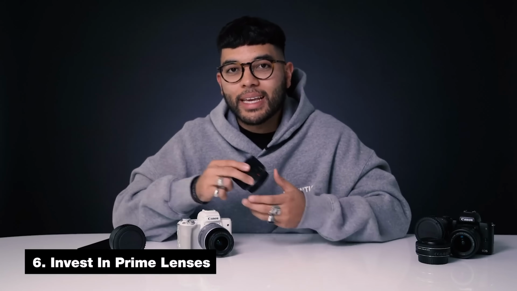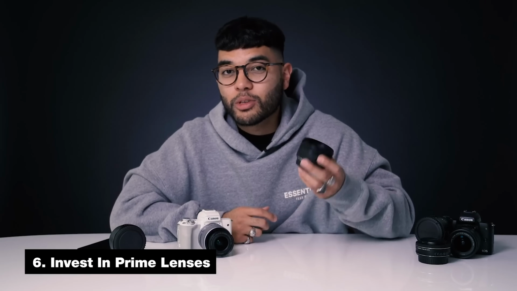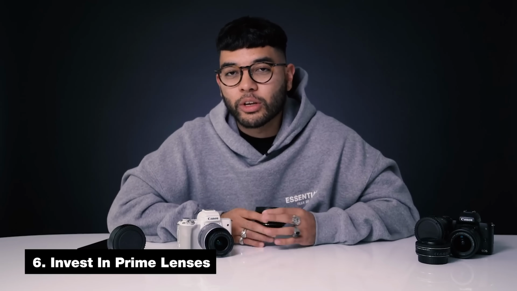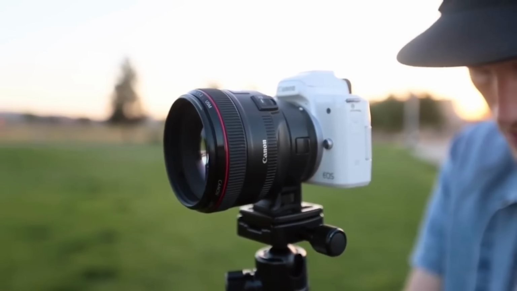You're good to go. The next step is to consider investing in prime lenses. Prime lenses are probably the most affordable way to get the most pro-looking photos possible. The reason being is because whenever looking at a photo, usually the distinguishing factor is that super blurry background. And when you have your subject in focus and that background super blurry, pictures usually look pretty darn cool. And the way to achieve that is with very low apertures. If you bought the M50 and it came with a lens, the likelihood is that you got a kit lens with that camera. And kit lenses aren't really designed to get you that super blurry background.